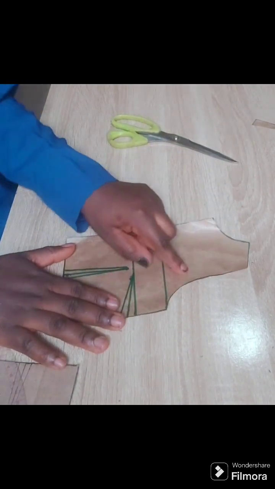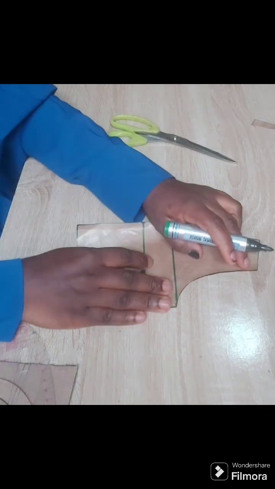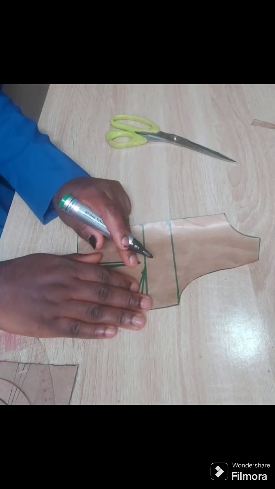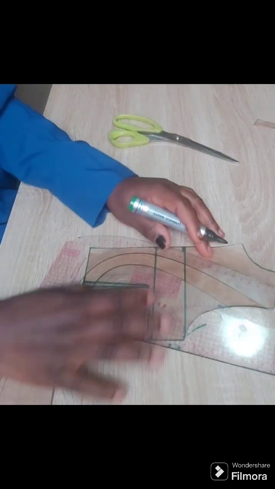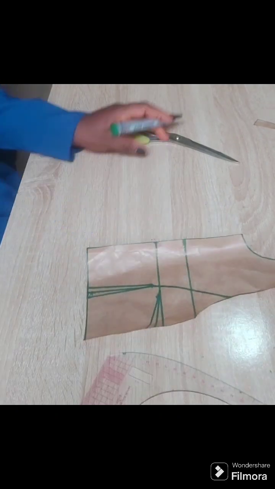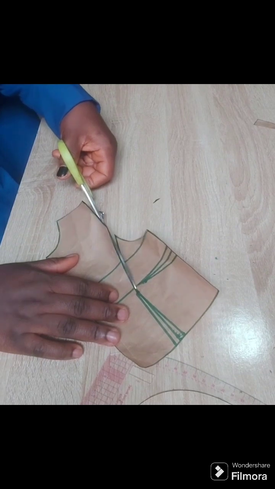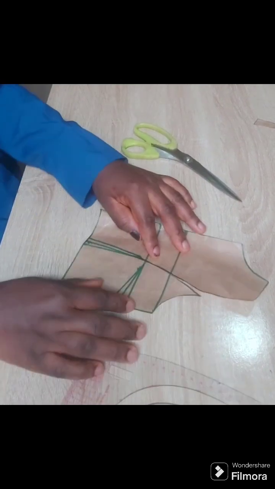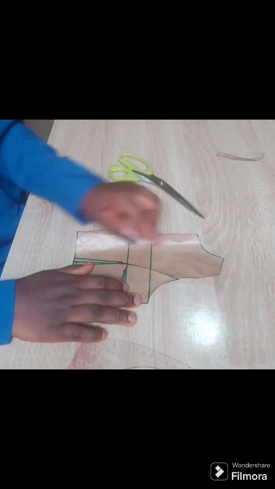Then I'm going to create my style line around the armhole. You just determine where you want to remove the gaping. I just determine a place and then use my pattern master to connect it to the apex. Then I'll slash through the line. You can determine to use your bust dart or your waist dart.